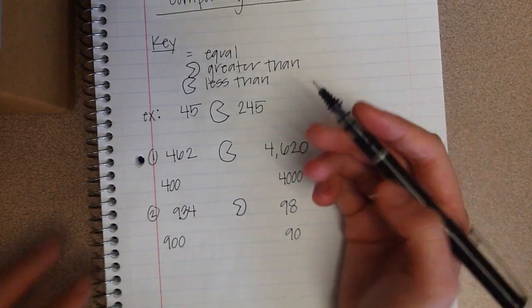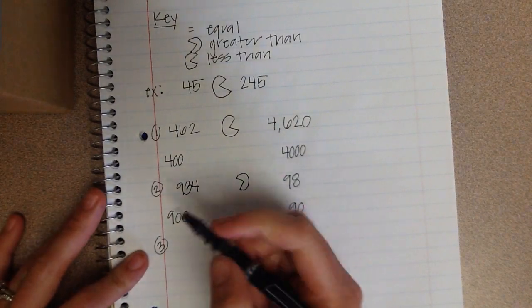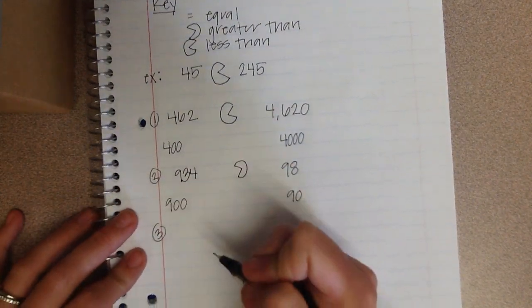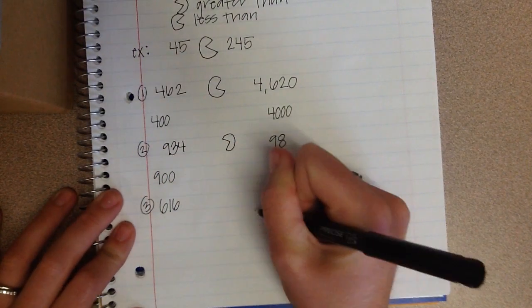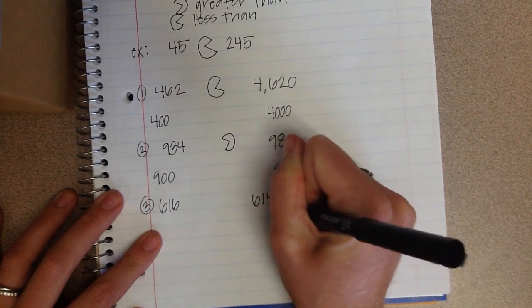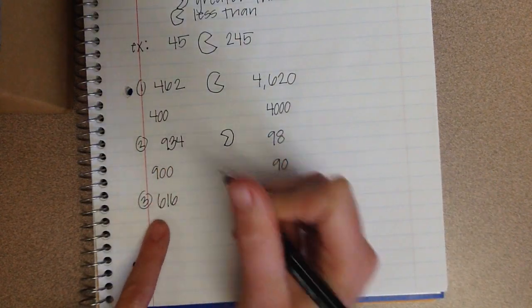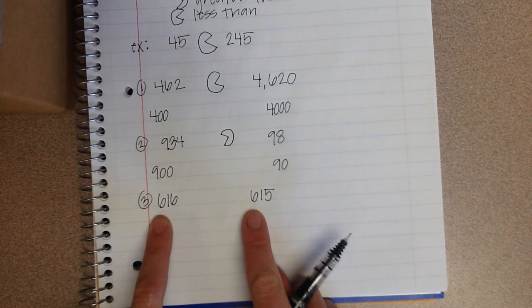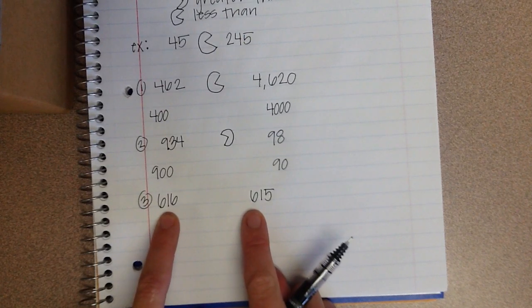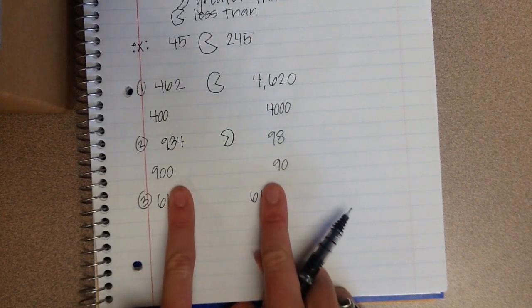Okay, let's do another number. Let's think. What's the value of this 6? That's a 600. What's the value of this 6? That's also a 600. Okay, so far they're equal. Okay, next number is a 1 and a 1. Both of them have a value of 10. Okay, so far, when looking at it, it's equal.